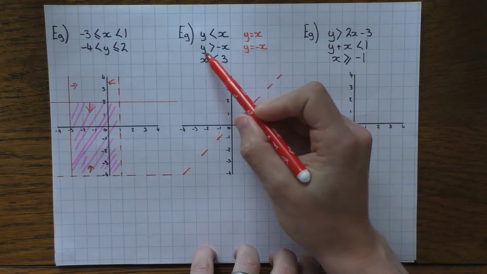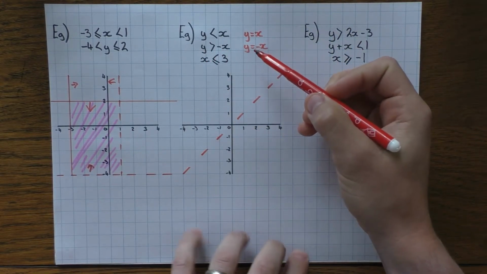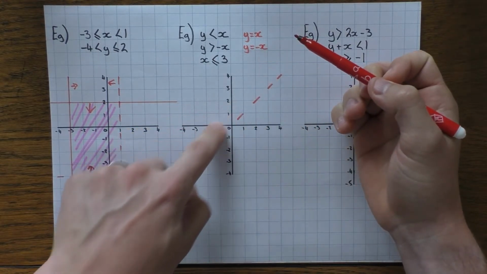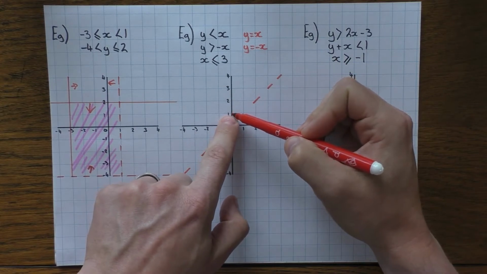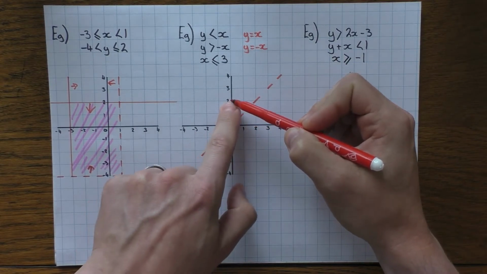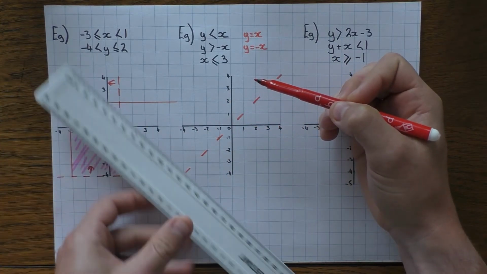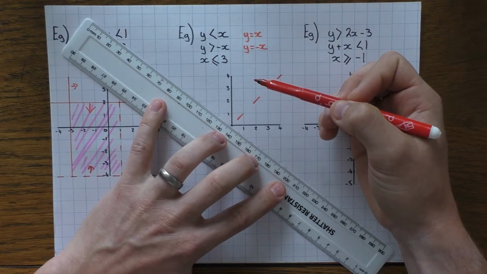This one here, imagine it is just y equals minus x. Okay, like so. Just imagine it's equal to. And again, you should know this one. It's exactly the same thing. It's a diagonal line, but this time it's going the other way. Whatever y is, so if y is 1, x would be minus 1. If y is 2, it would be minus 2. So it's a diagonal going the other way.